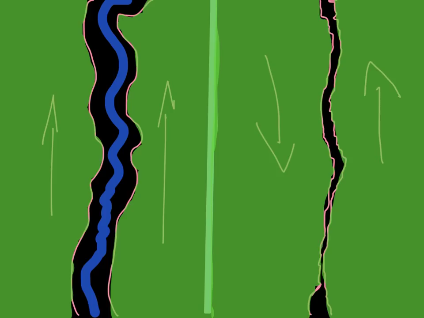A transform boundary describes an area on Earth in which two tectonic plates move along the side of each other in either opposite directions or the same direction. The San Andreas Fault in California would be a good example of a transform boundary. Earthquakes are especially common in this area.